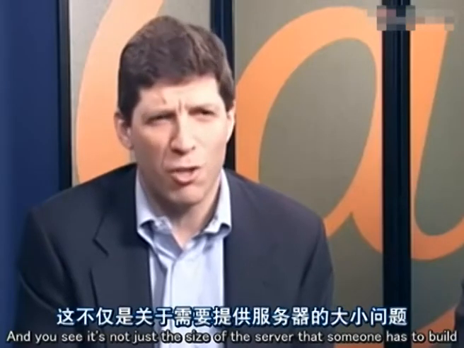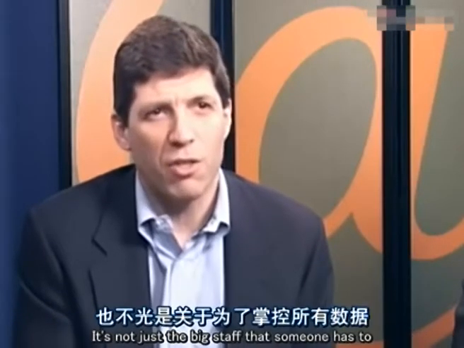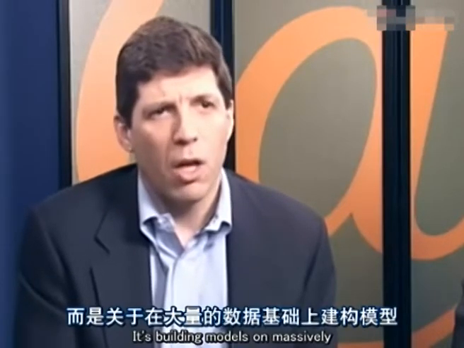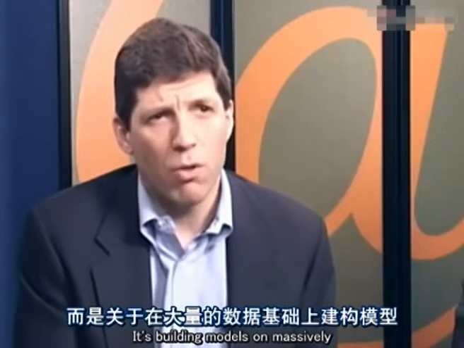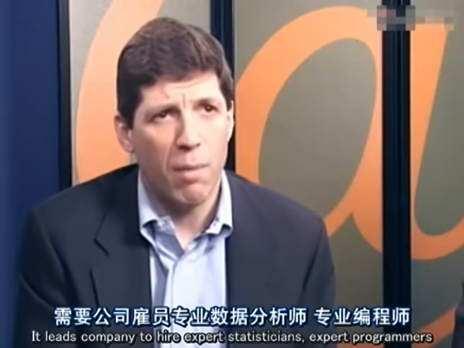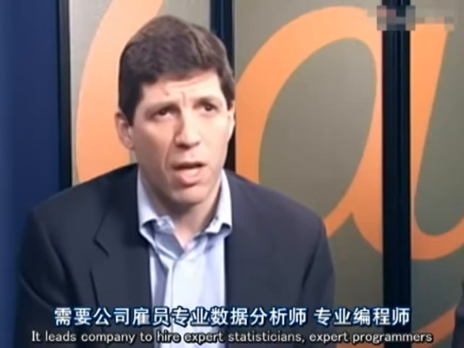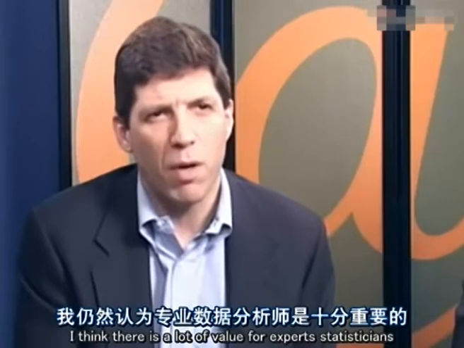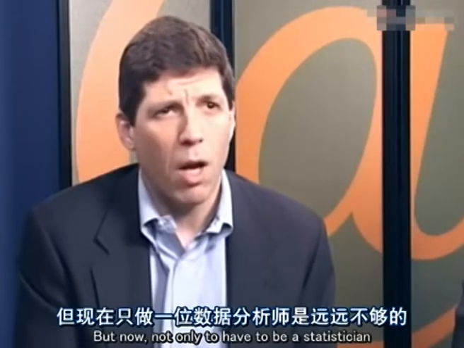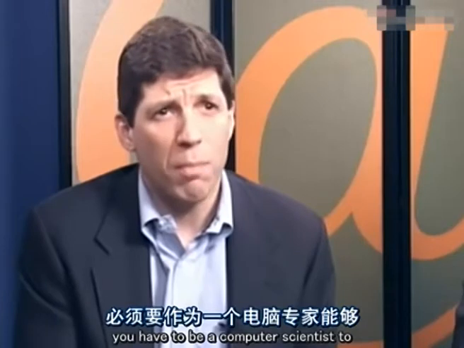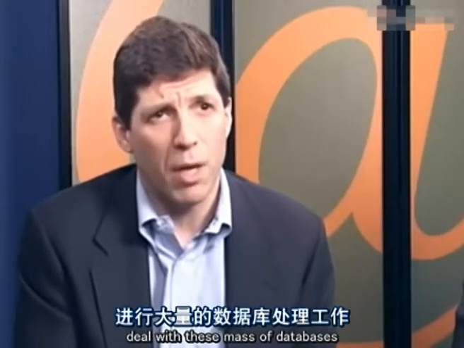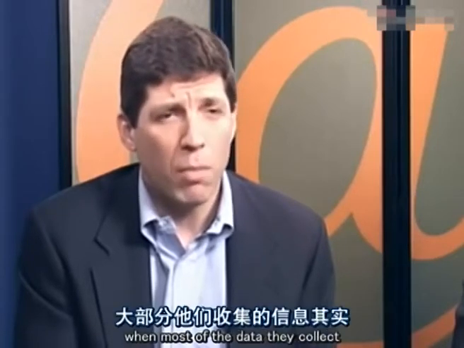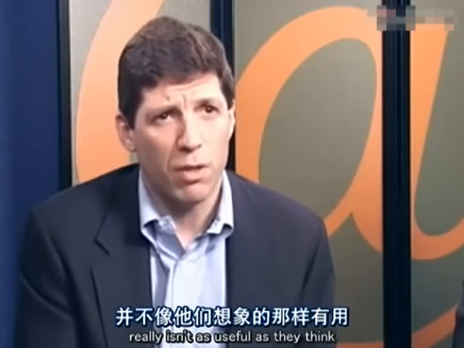It's not just the size of the server that someone has to build, it's not just the big staff that someone has to have to manage all of the data. Building models on massively large data sets is problematic. It leads to companies having to hire expert statisticians, expert programmers, and it's not that I want to put myself out of a job. I think there is a lot of value for expert statisticians, but now you not only have to be a statistician, you have to be a computer scientist to deal with these massive databases. So they're essentially looking for people that have all of these skills when most of the data they collect really isn't as useful as they think.